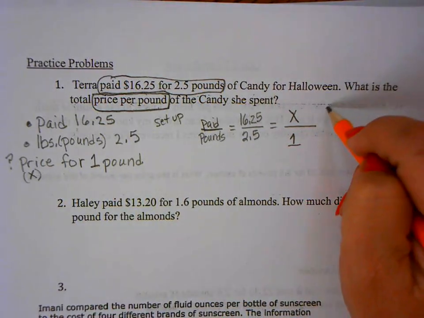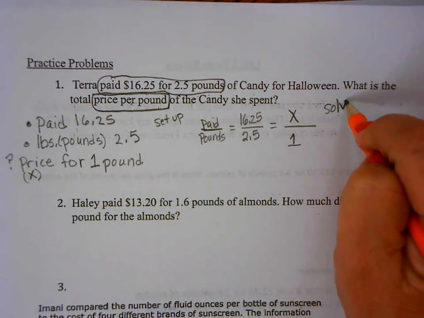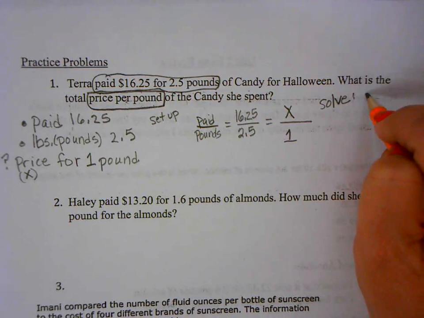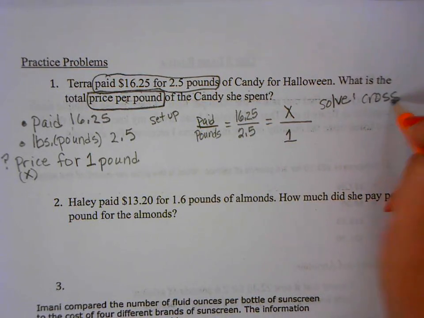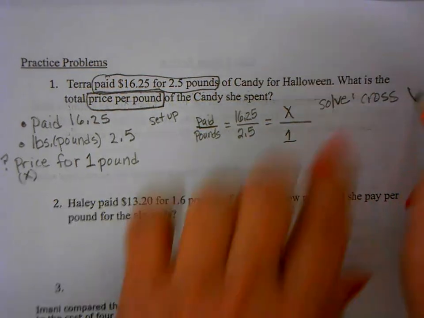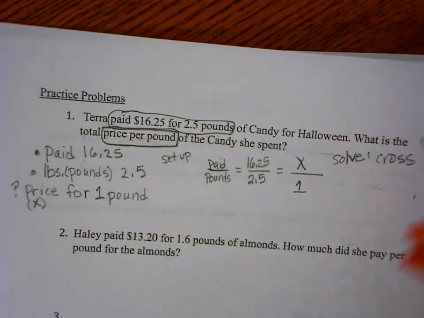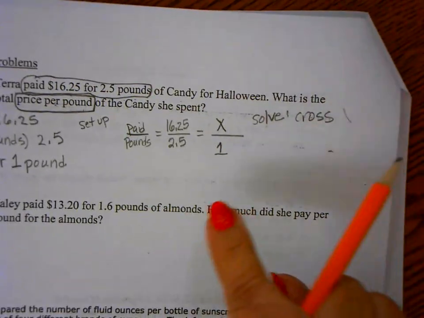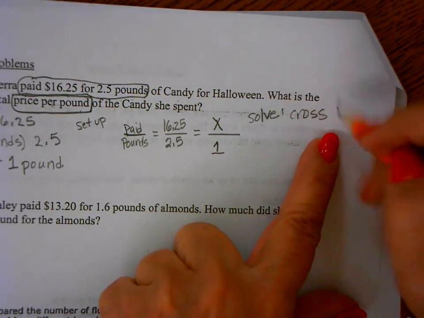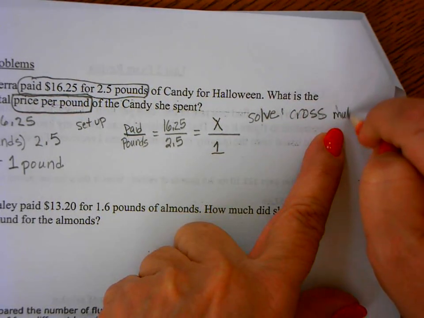To solve it, now I will solve. You're going to cross multiply. I'll write the word multiply versus cross versus the X because I don't want you to get it confused for the variables. So I'm going to just write cross multiply.